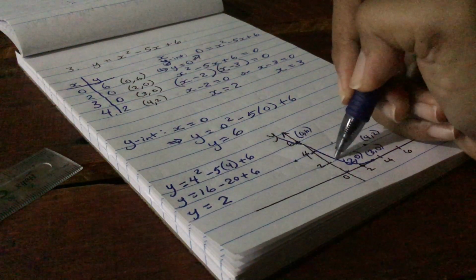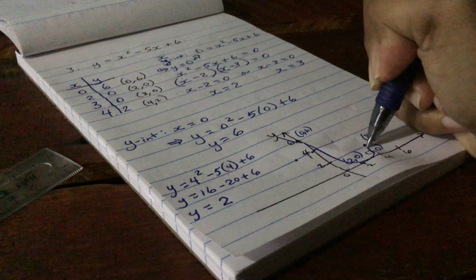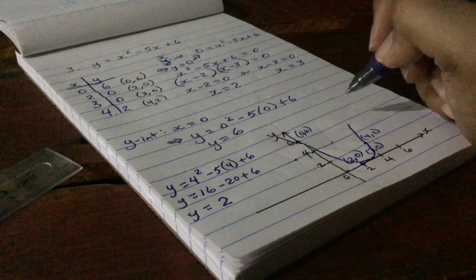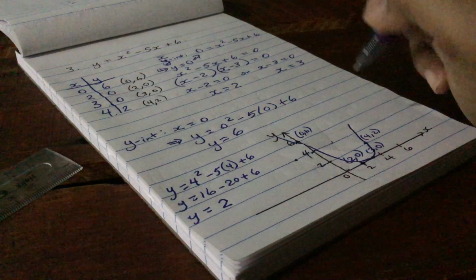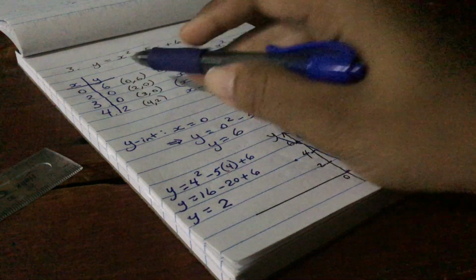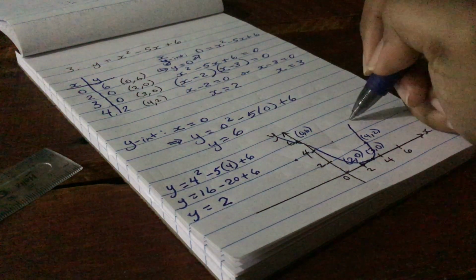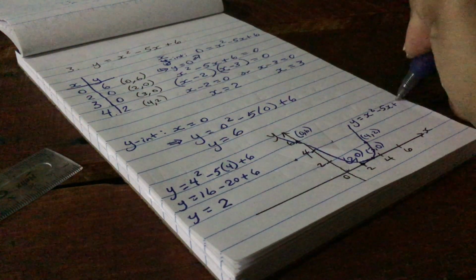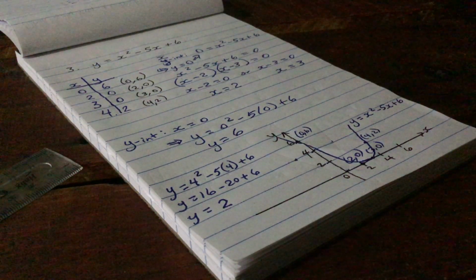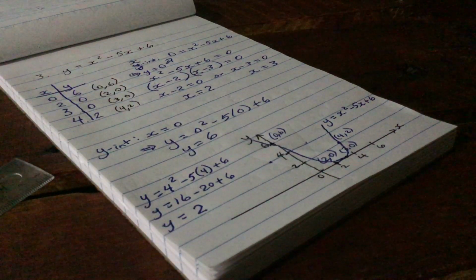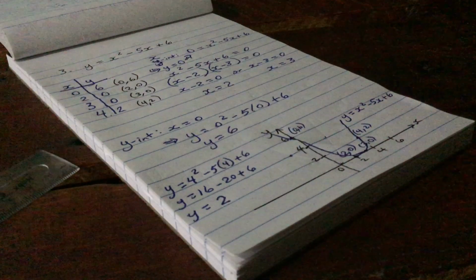So we can continue our curve so that it looks a little more curvy, right? And remember, we need to label the graph. So the equation of this graph is y equal to x squared minus 5x plus 6. And there we've completed another example of how to graph a quadratic equation.